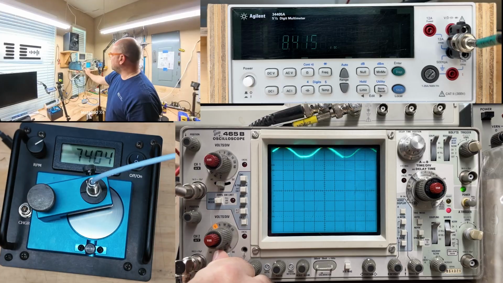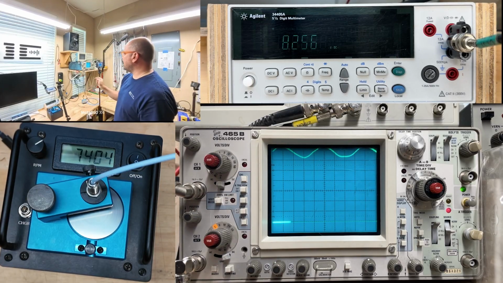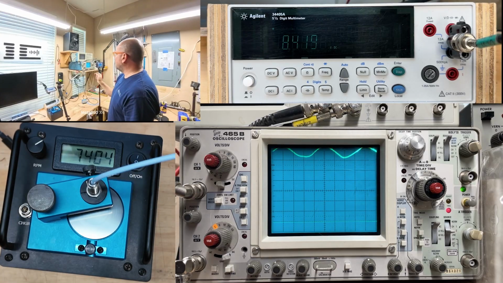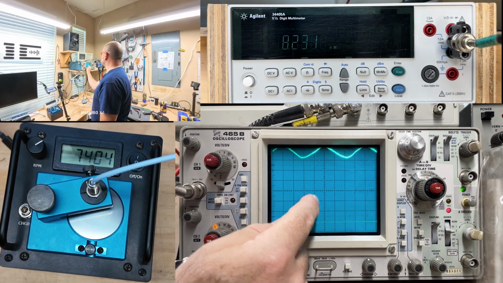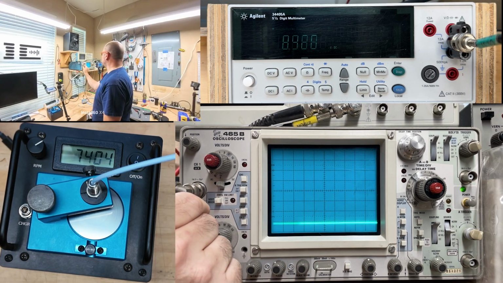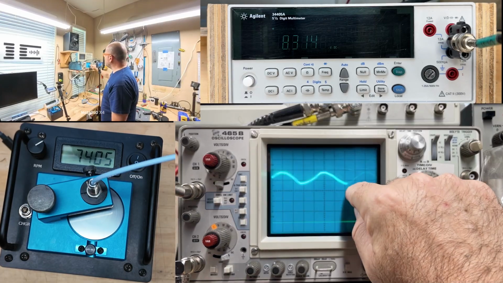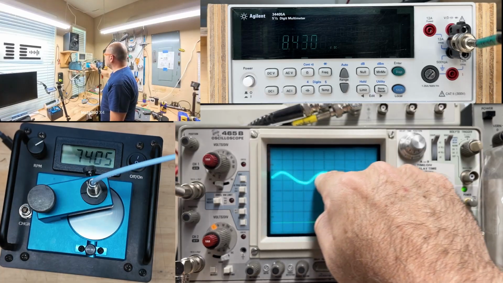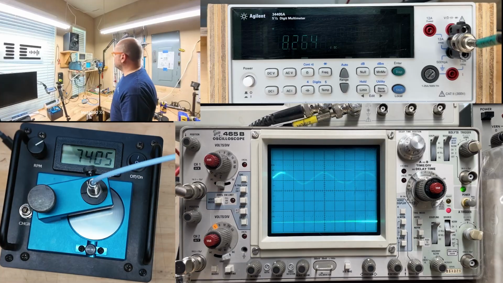Now when I look at the DC coupling, we can see that I have 8 volts. Let me make sure: 2, 4, 6, 8. So the mean of that sine wave is at 8 volts.